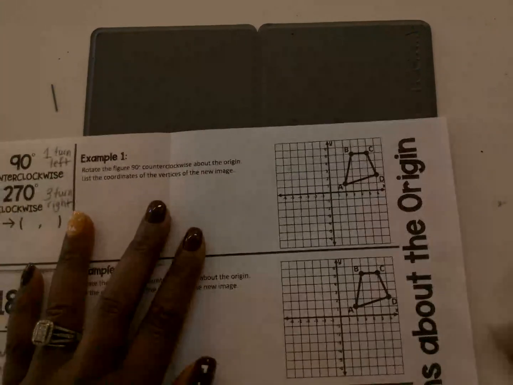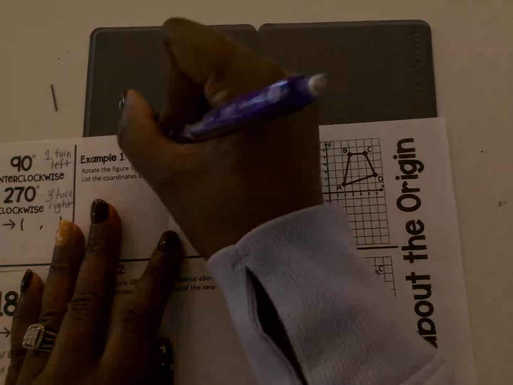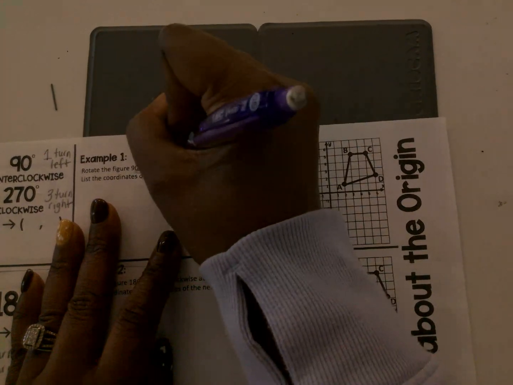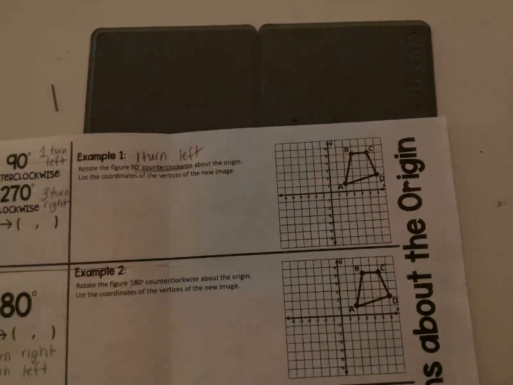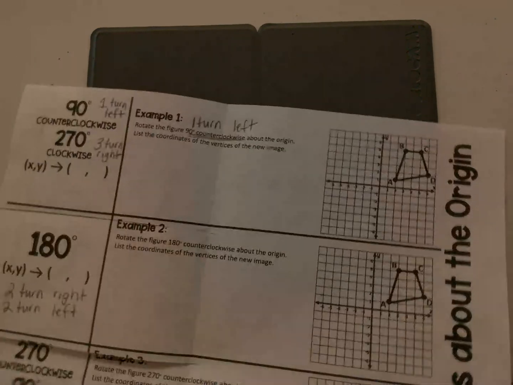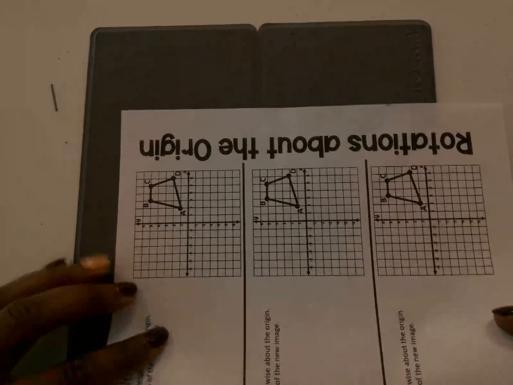All right. So look, 90 degrees, underline it. 90 degrees counterclockwise is going to be one turn to the left. Okay? So instead of you doing it, let's do it together, okay? What was you thinking, Miss Reyes? You crazy. All right, so now we're going to pick this figure up and we're going to move one time to the left. You ready? So one time to the left is this way, just like this. You see it? Your paper should be just like this.